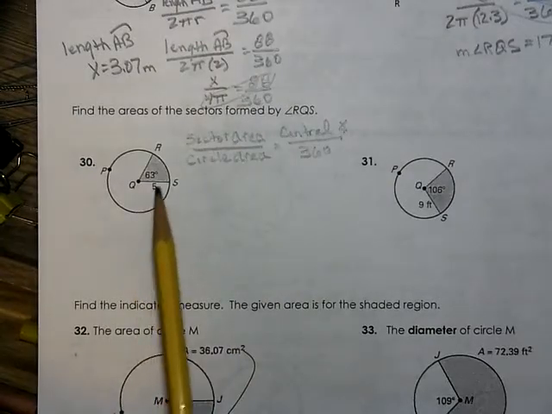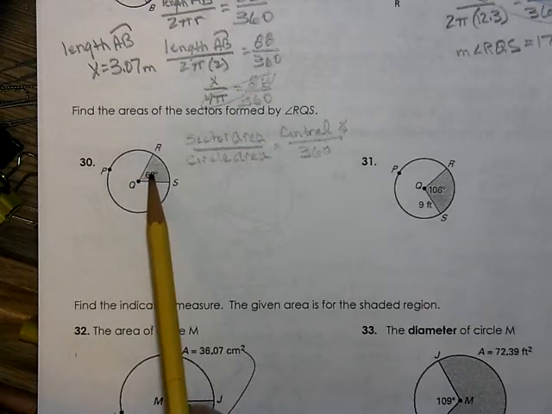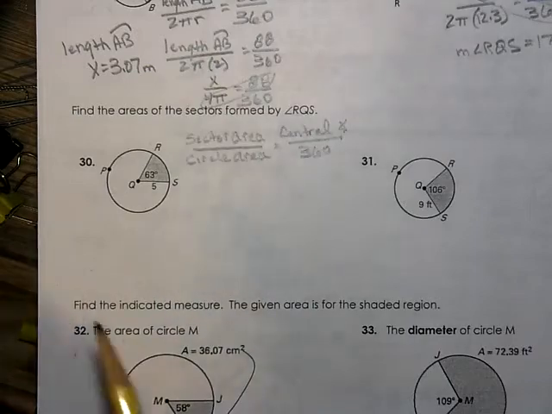So what this is saying is that the portion that we are looking for in terms of the area to the whole circle is just like the angle 63 is to the whole 360.